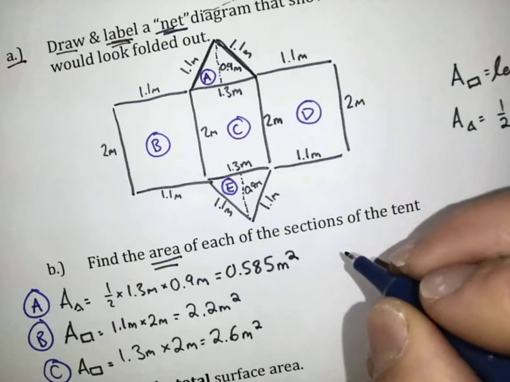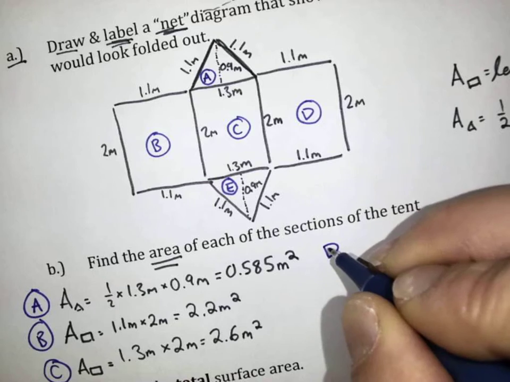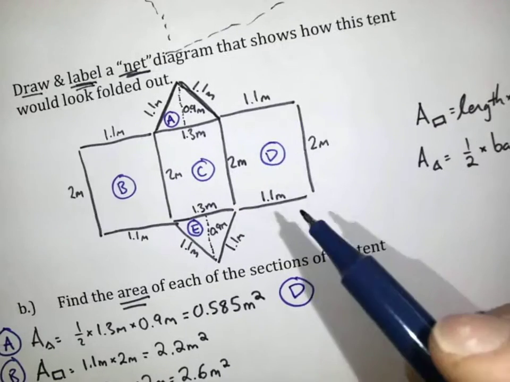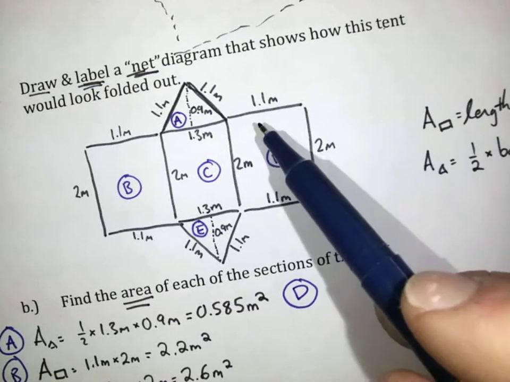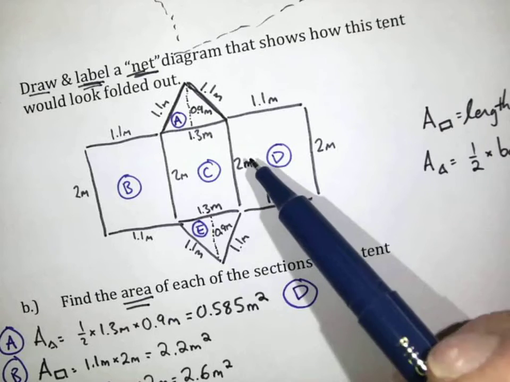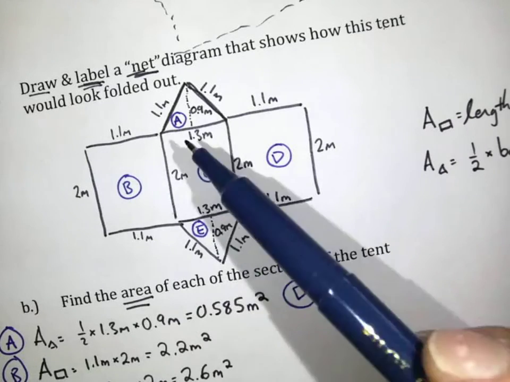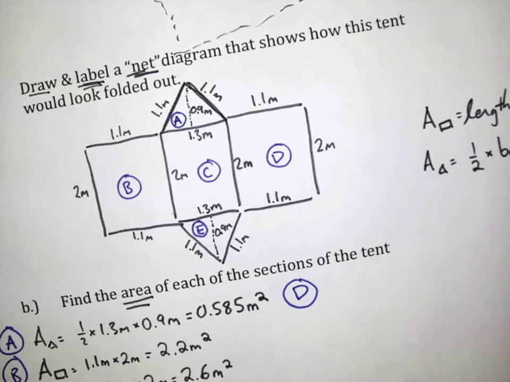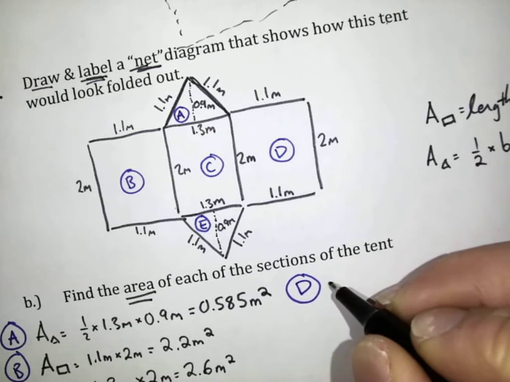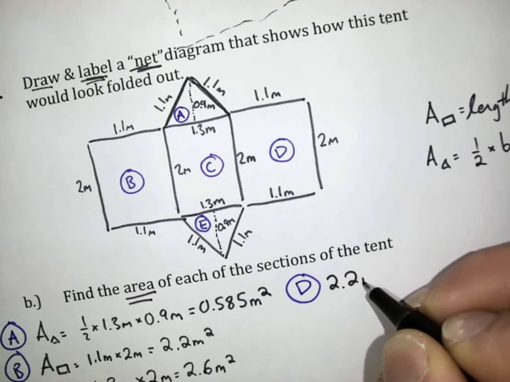Grand. All right, now moving on, we'll go on to section D. And this rectangle, 1.1 by 2, is actually going to have the same area, I can see, as 1.1 by 2, this section B. So I don't even need to do the calculation. I can just say that it's going to be 2.2 meters squared.